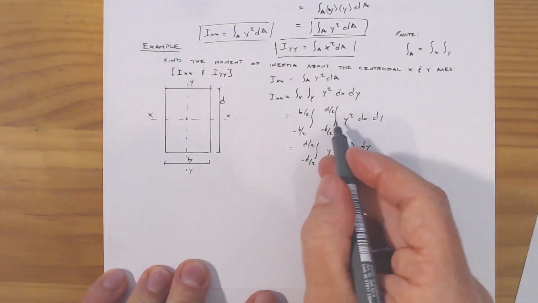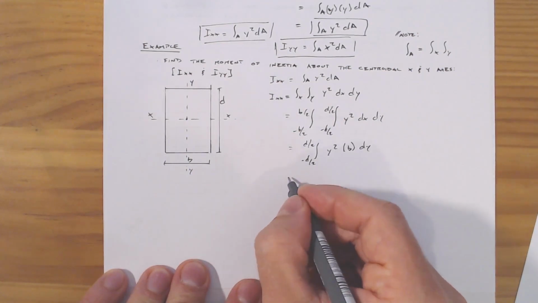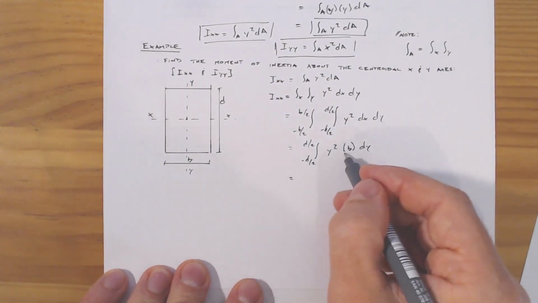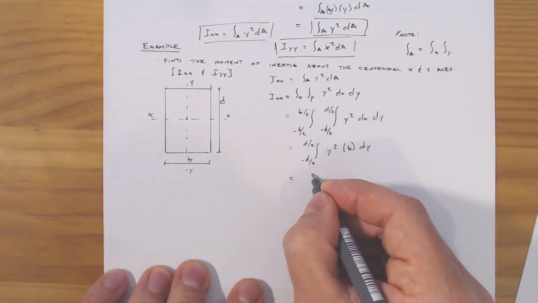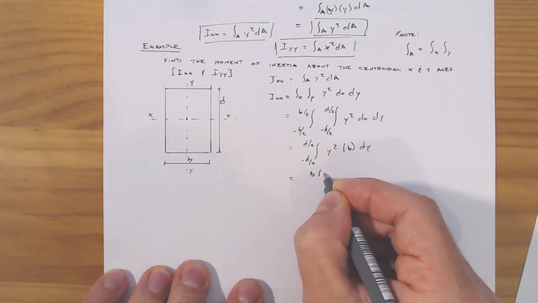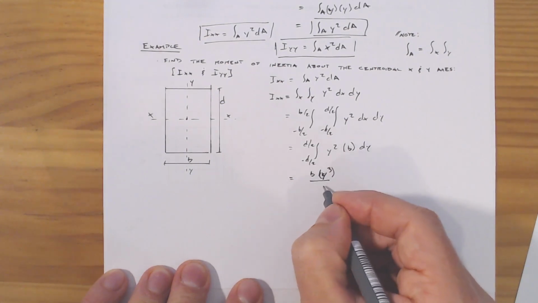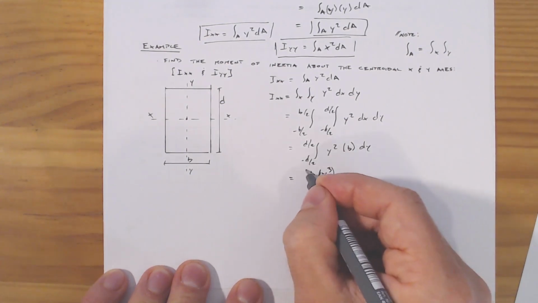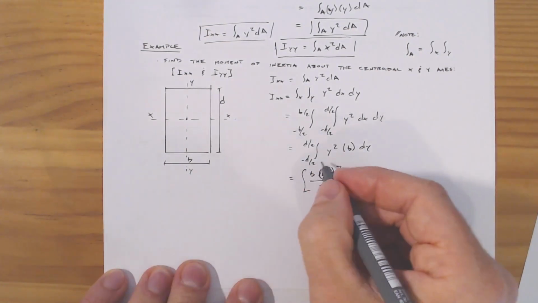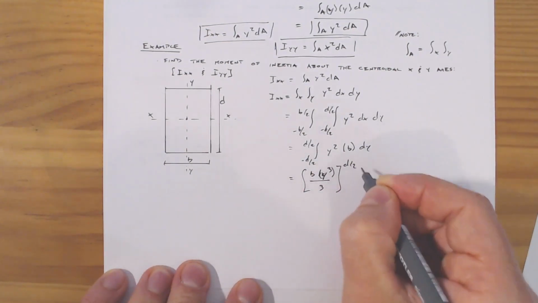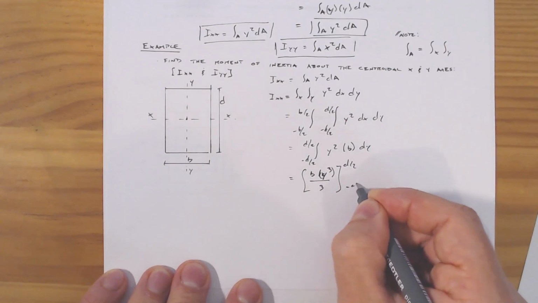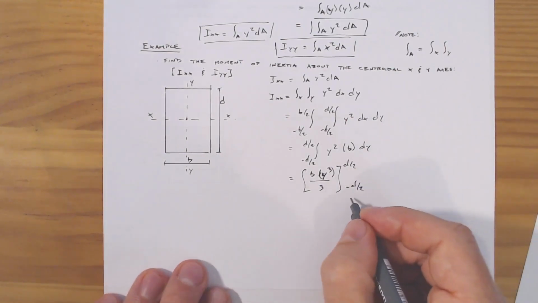If we work out the definite integral of this, we end up with our constant b times y cubed over 3, evaluated over d over 2 and negative d over 2.